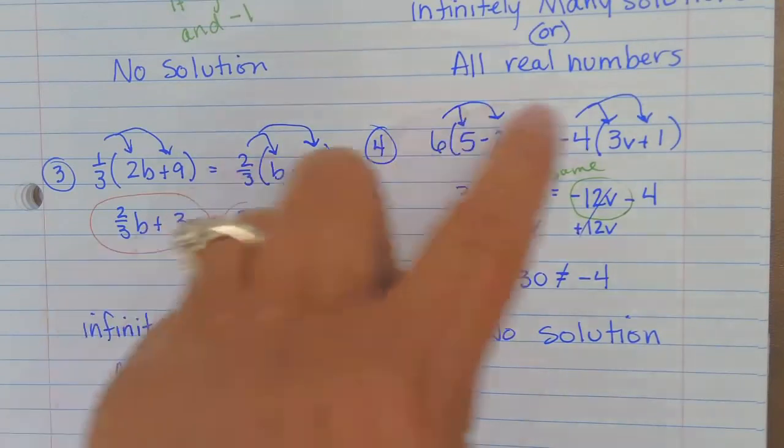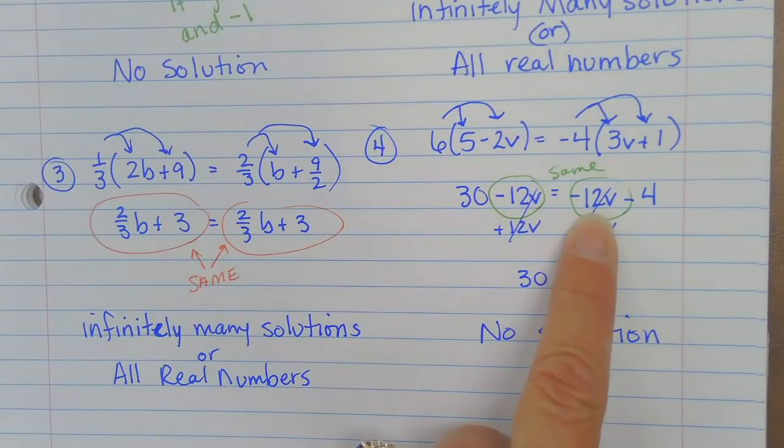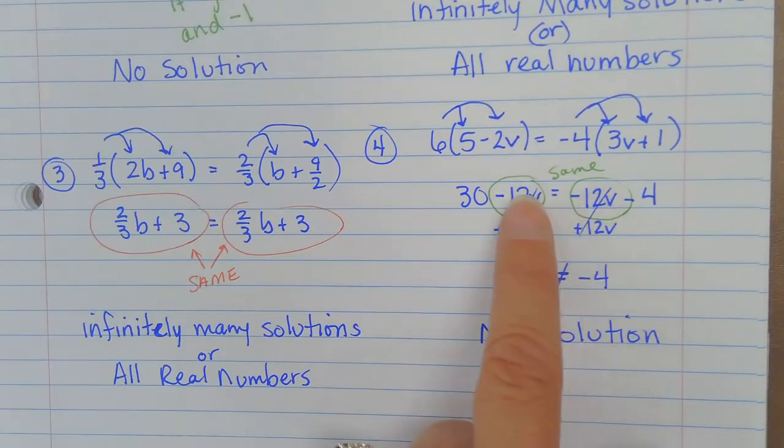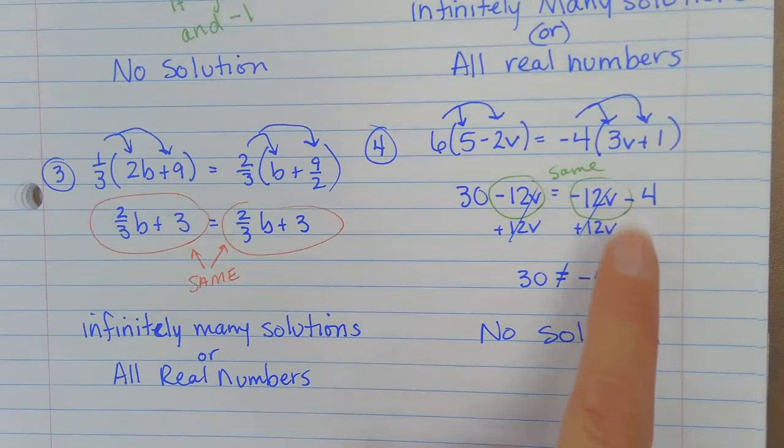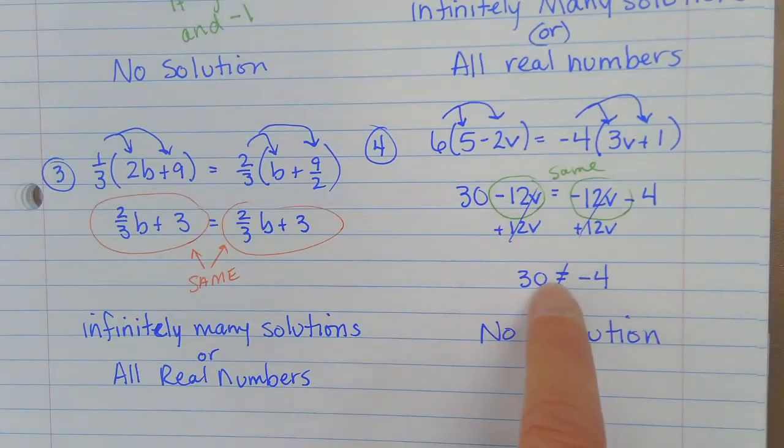And for number 4, once you do the distributive property, you get the same coefficient with the same variable. So this is going to be the same value, but you can't subtract 4 on this side and add 30 to this side and have something that's going to be true. So this would be a no solution.